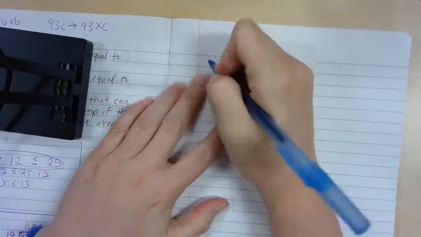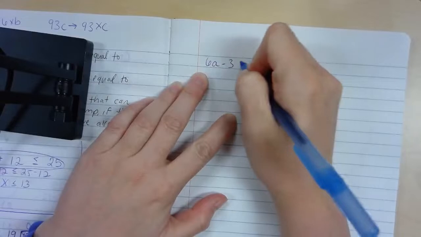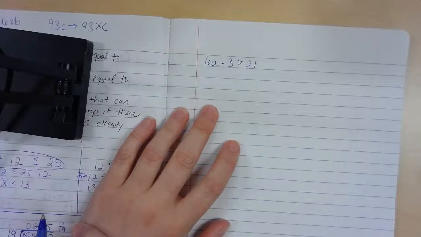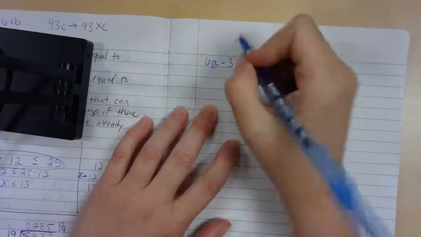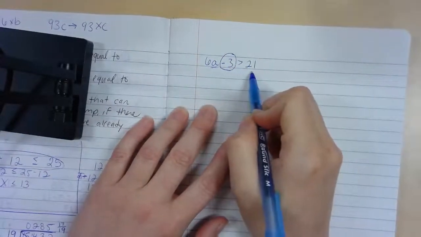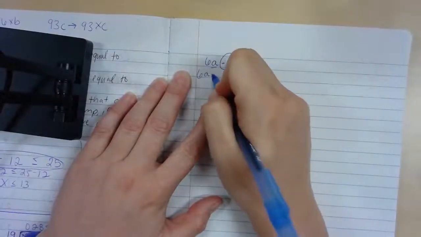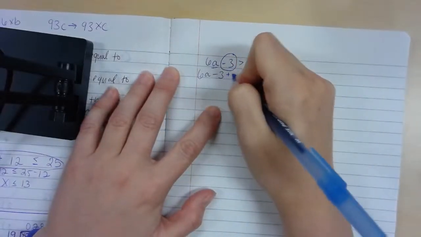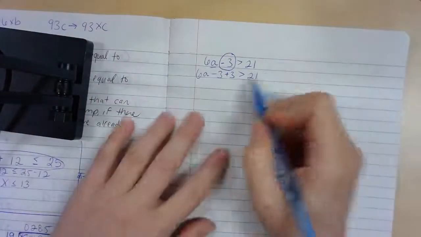So if you look at the worksheet, number 1 is 6a minus 3 is greater than 21. That's number 1 on today's worksheet. Remember, the goal is to get a by itself. The first thing I want to do is work on combining this negative 3 with this 21 so that I can get a by itself. So if I do that, I have 6a minus 3, and I have to take the inverse to get rid of it. So plus 3 is greater than 21. Whatever I do to one side, I have to do to the other.